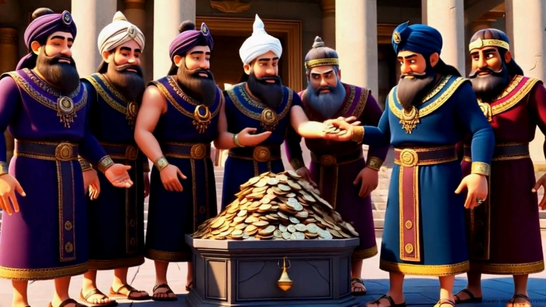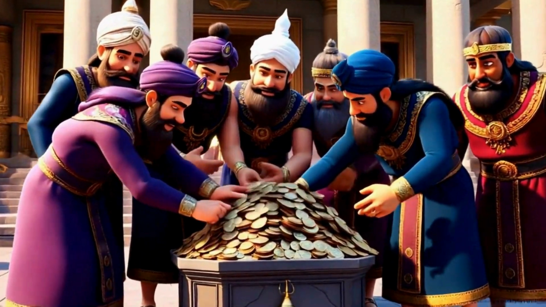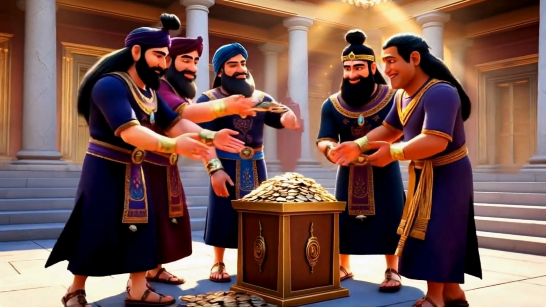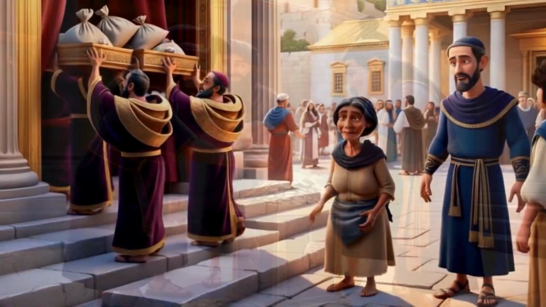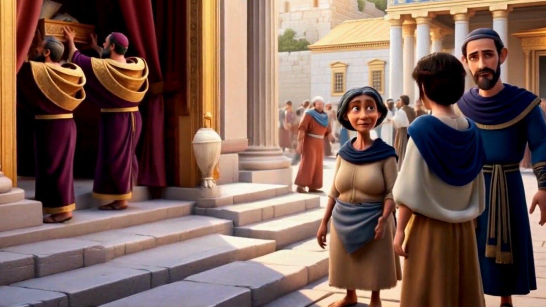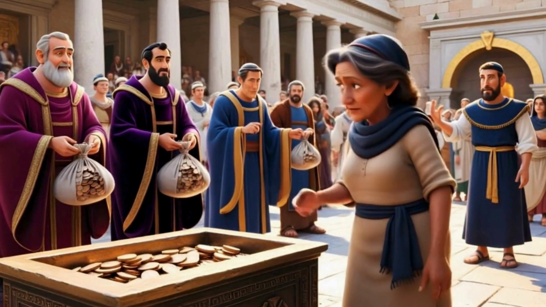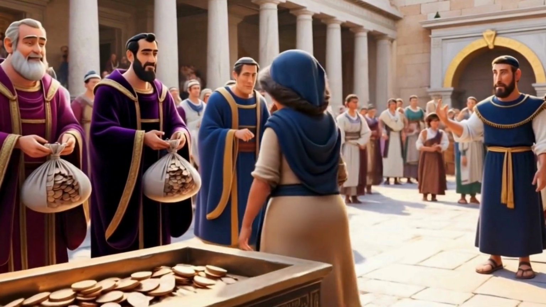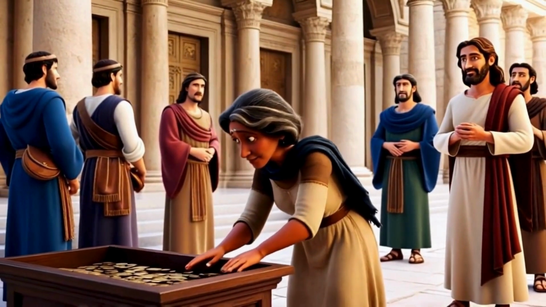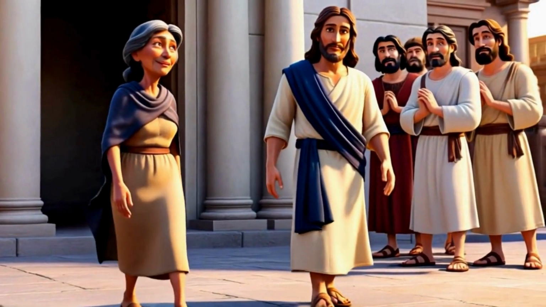It was a busy day at the temple in Jerusalem. People came from all around, bringing their offerings to God. Some were rich, but among the crowd, unnoticed by most, was a poor widow. Her clothes were worn, her hands rough from hard work. She reached into her small pouch and pulled out 2 tiny coins, all she had left. No one clapped or praised her, but Jesus noticed.